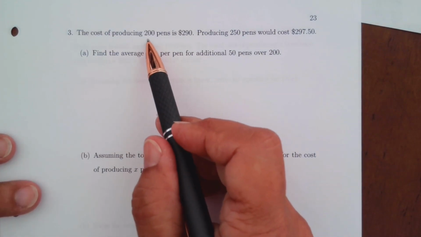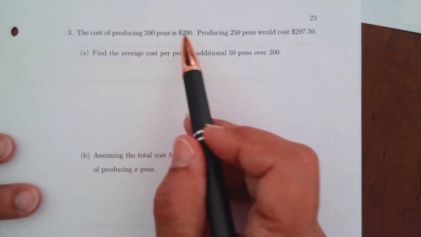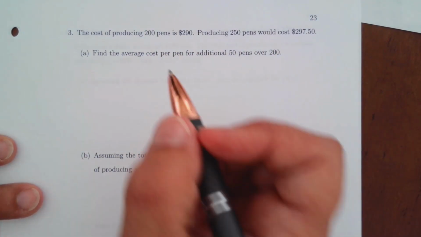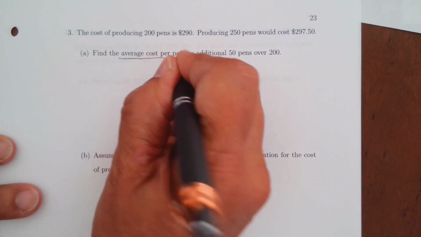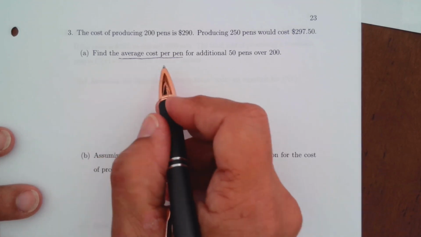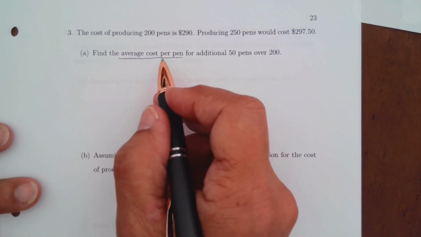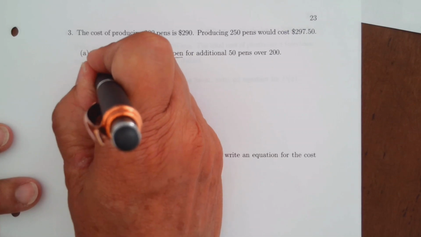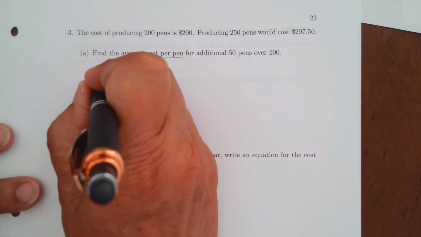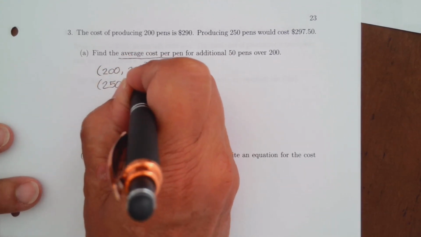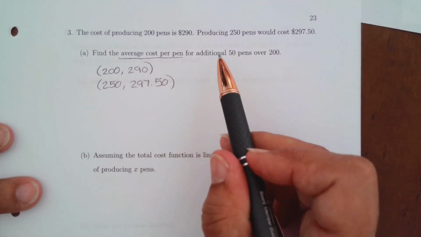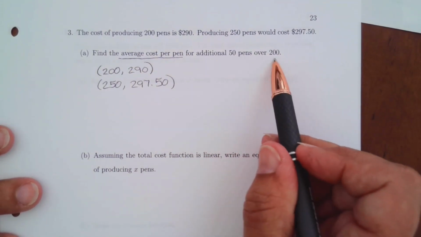We have 200, producing 200 pens is going to cost this. Producing 250 pens will cost this. So notice it says find the average cost per pen. Remember, when you're doing more than 1 point, average is the same thing as finding that slope. Okay, so we have basically 2 points. 200 pens is $290. 250 pens is $297.50.